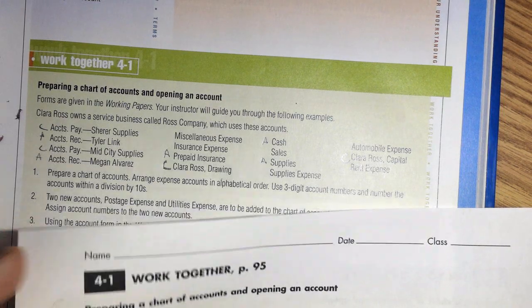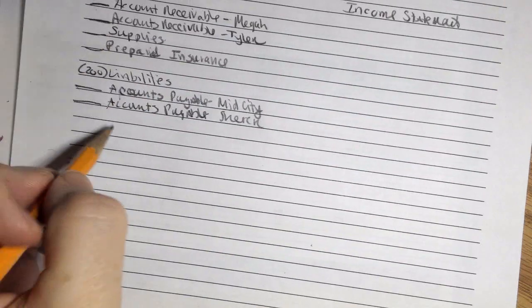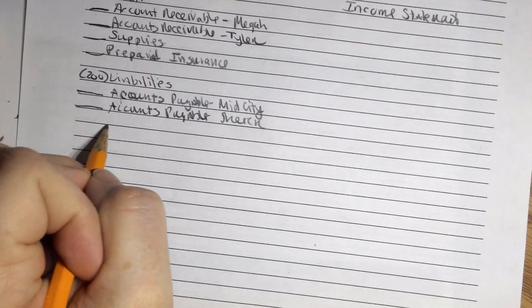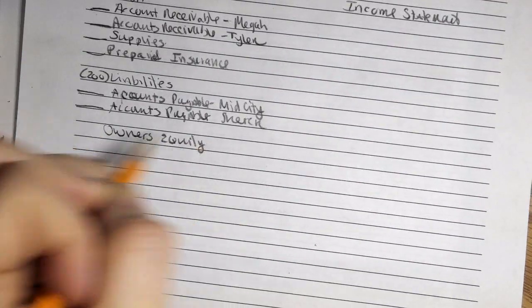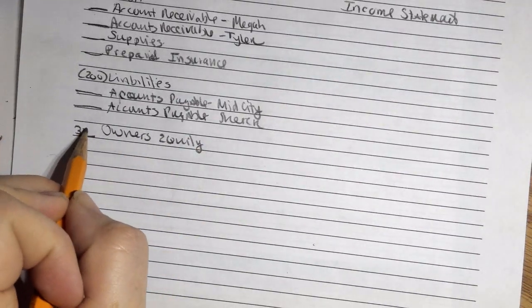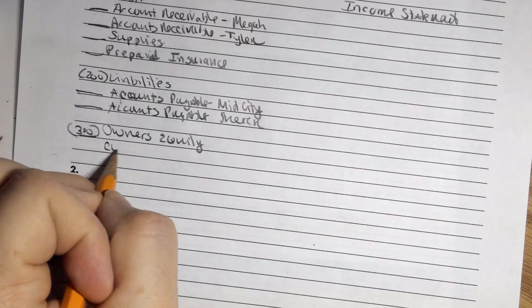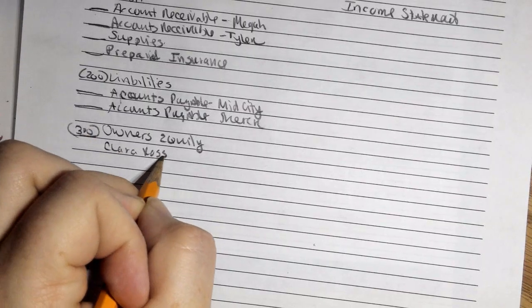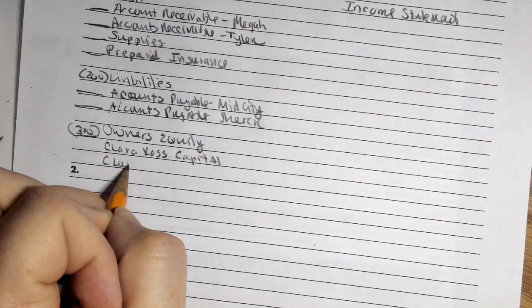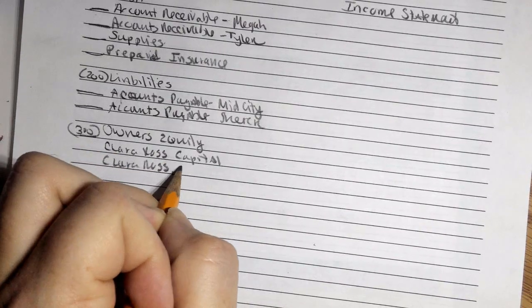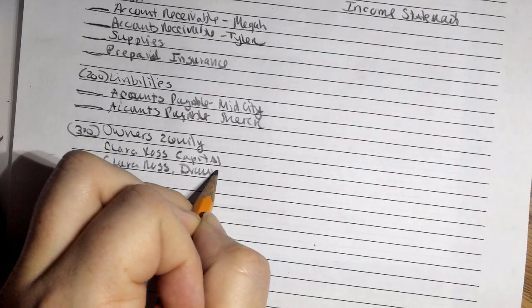Because it's not listed. So we've got our owner's equity. And this is a 300 account. So we'll get that there. Clara Ross Drawing.